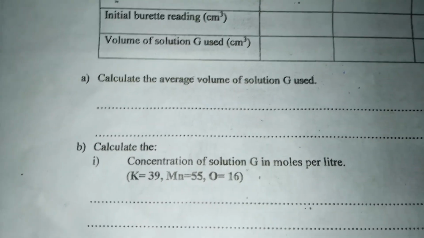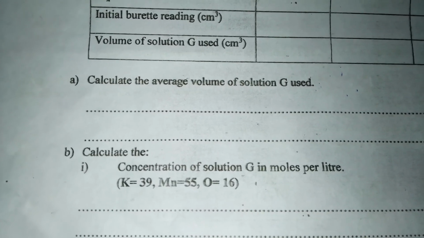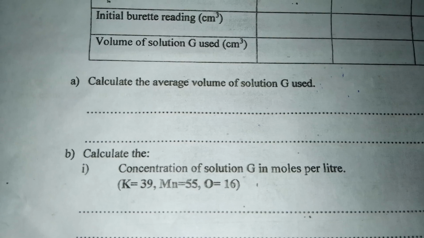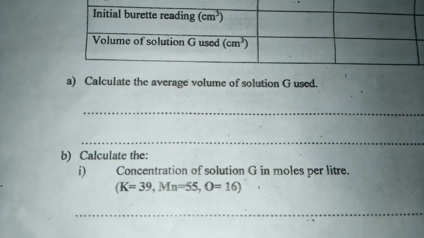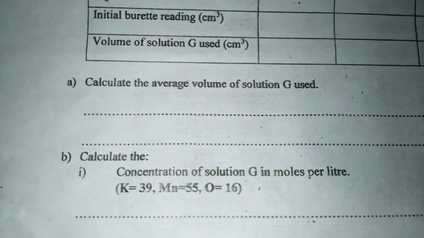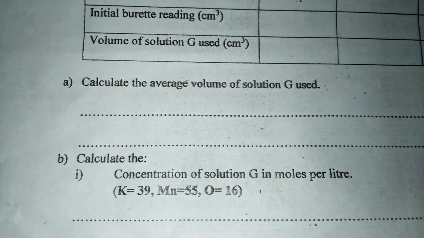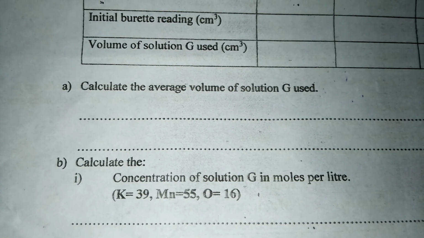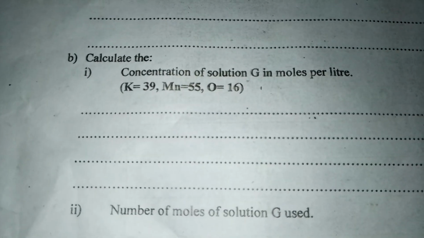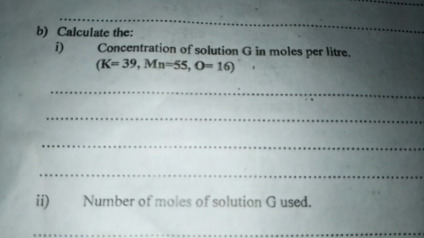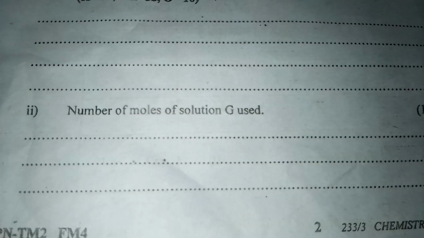Then we have also been asked to calculate the concentration of solution G in moles per liter, whereby we have been given K, which is potassium, is equal to 39, Mn is equal to 55, and oxygen is equal to 16. We have also been asked to calculate the number of moles of solution G used. We shall do that when we come back again.